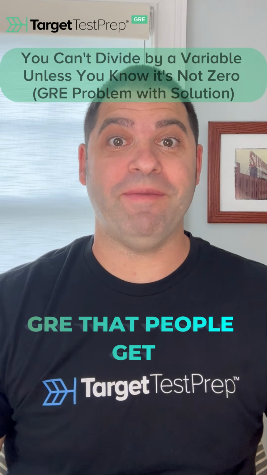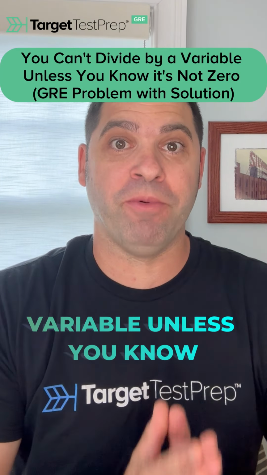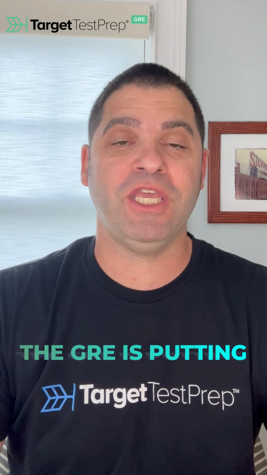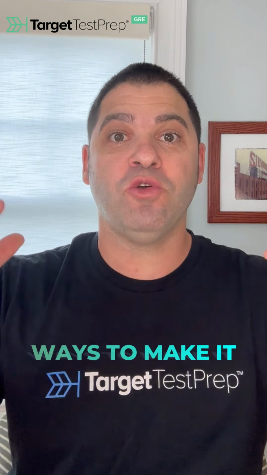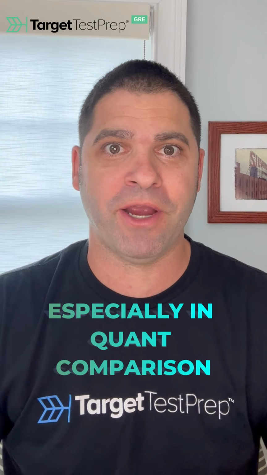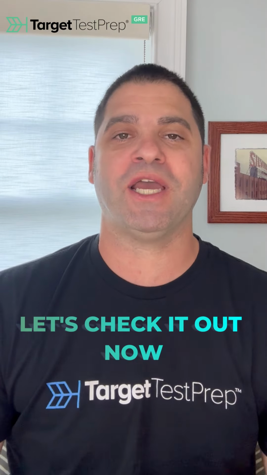A rule in the GRE that people get tripped up on all the time: you can't divide by a variable unless you know it's not equal to 0. Now keep in mind, the GRE presents this in very tricky ways so that you don't see that rule is at play, especially in quant comparison. So I want to go through a super cool problem that tests you on that rule. Let's check it out now.